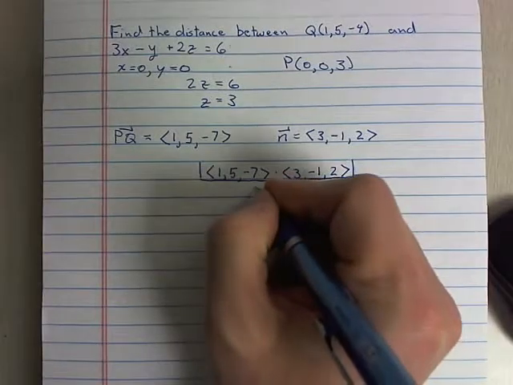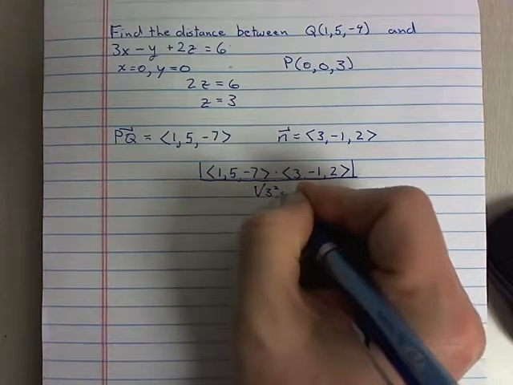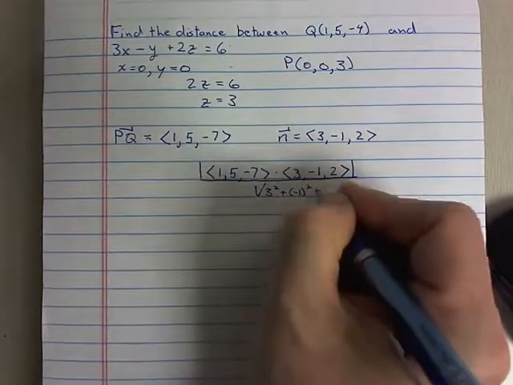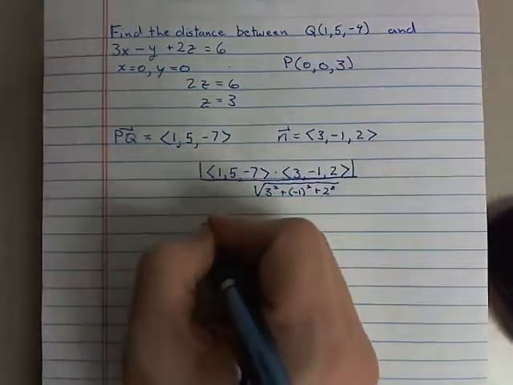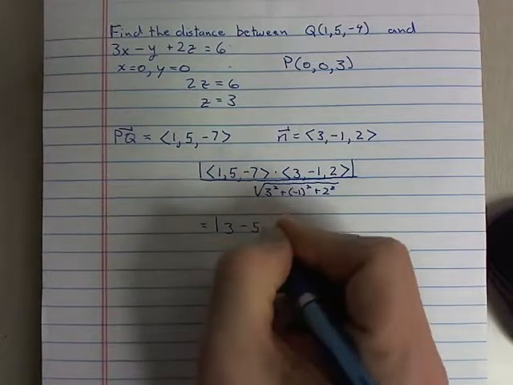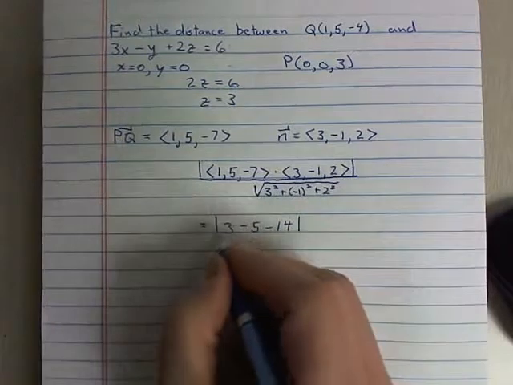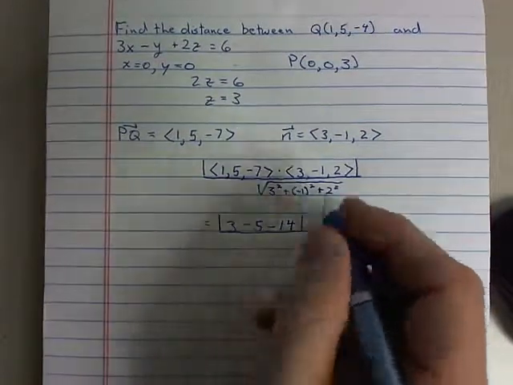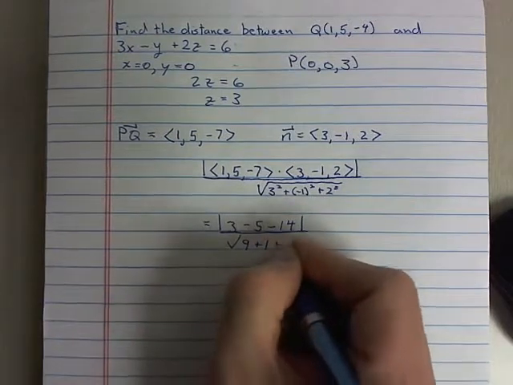So we divide by the magnitude of n, which is the square root of 3 squared plus negative 1 squared plus 2 squared. Up top we have 3 minus 5 minus 14, and down on the bottom we have the square root of 9 plus 1 plus 4.